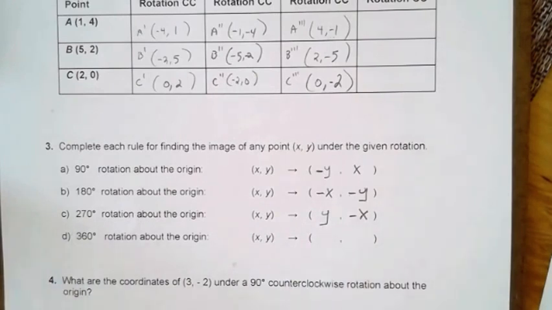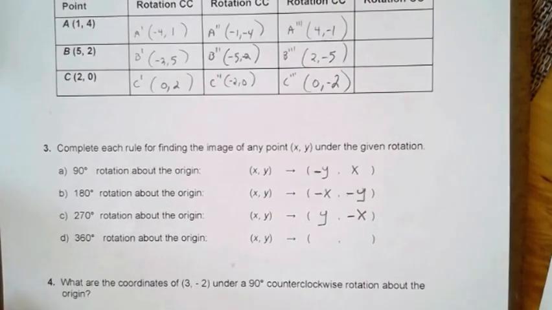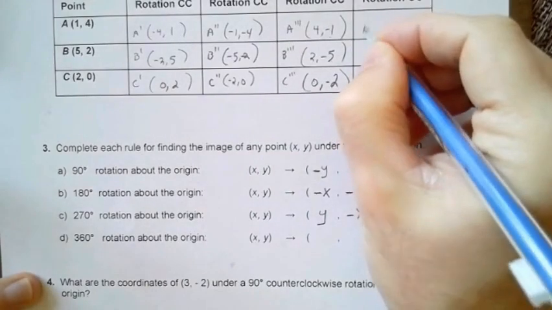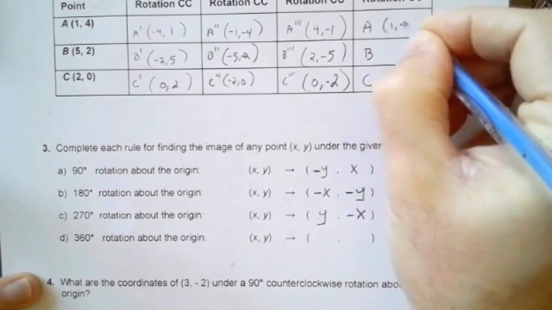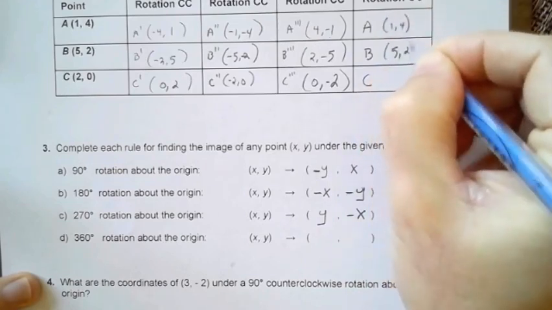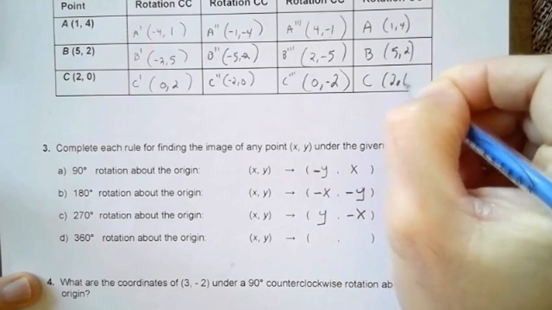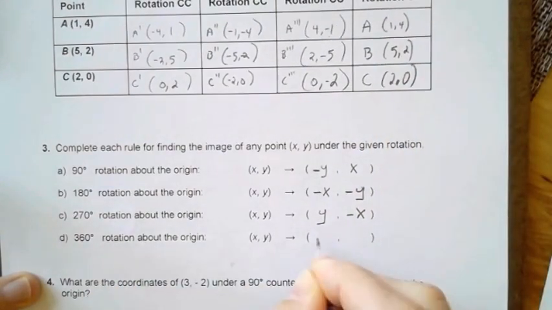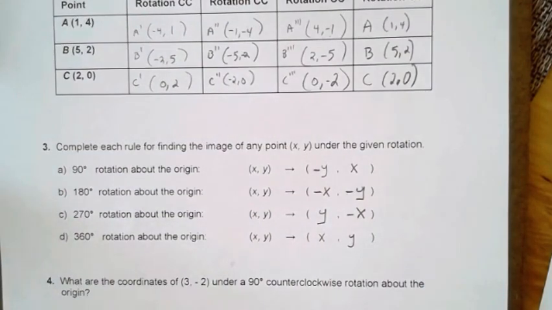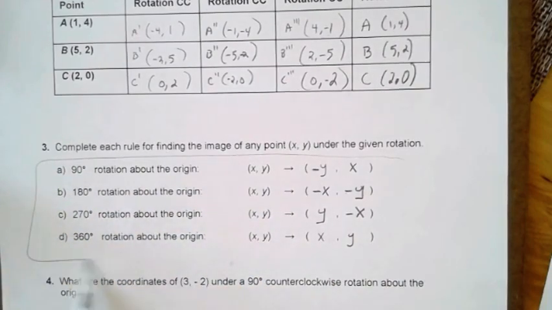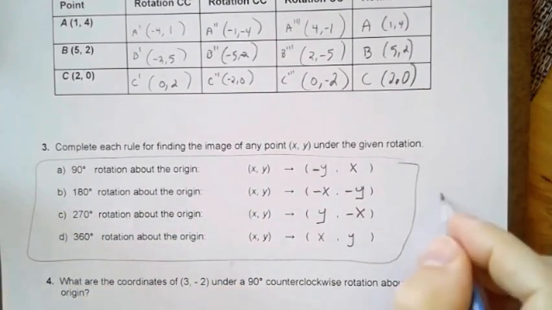And if you rotate something 360 degrees, you go right back to where you started. So we'd end up at ABC again, which was 1, 4, 5, 2, and 2, 0. A 360-degree rotation takes XY and gets you right back to where X and Y were located. So these are the good rotation rules that we can learn for our coordinates to help us with a rotation.